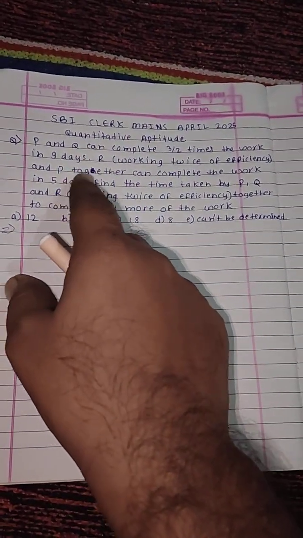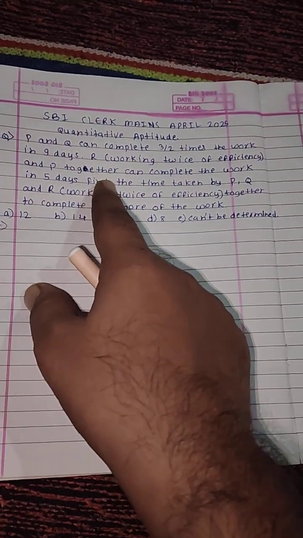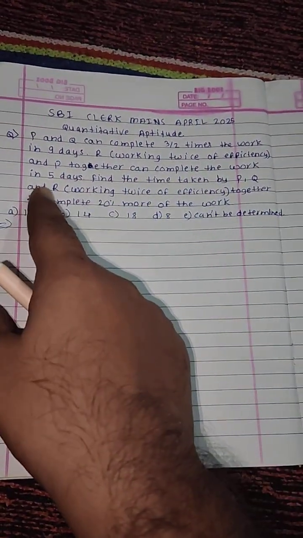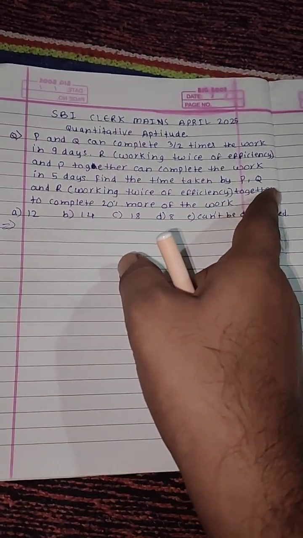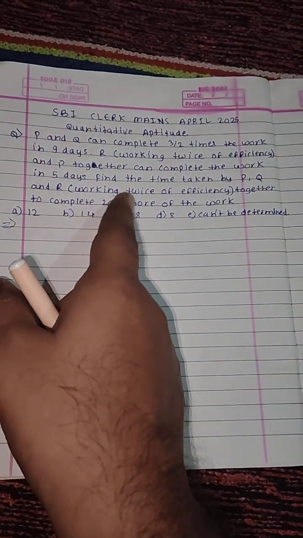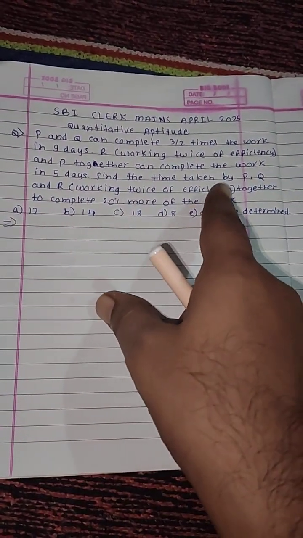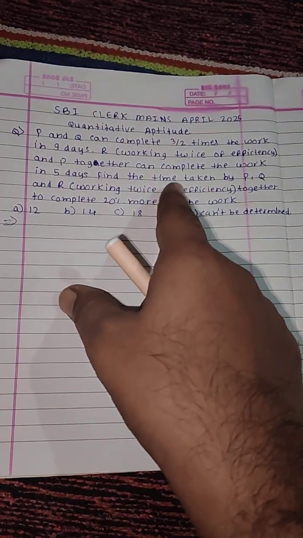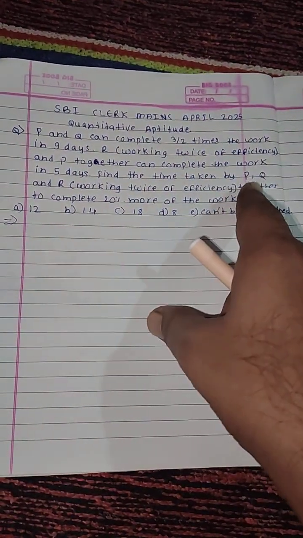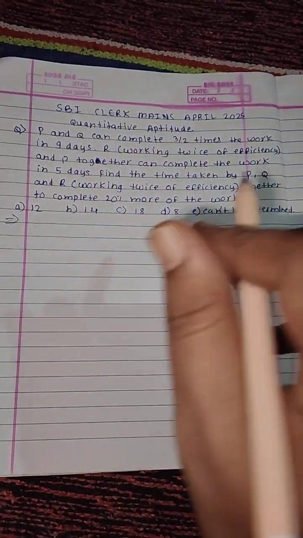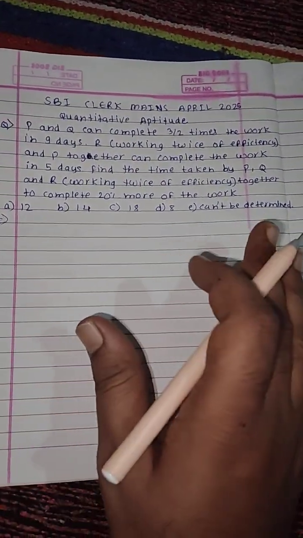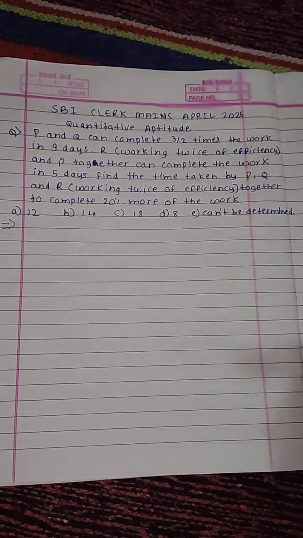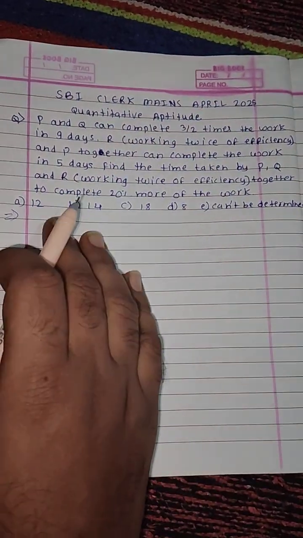They have asked us to find the time taken by P, Q, and R, with R working at twice the efficiency, together to complete 20% more work. If the work is 1, then 20% more means 1.2. Okay, so we will solve step by step.